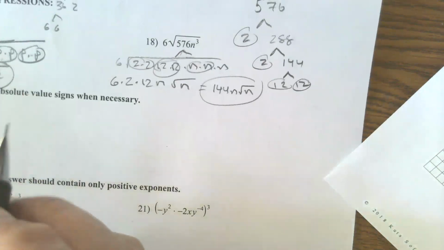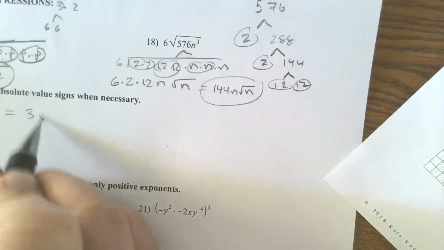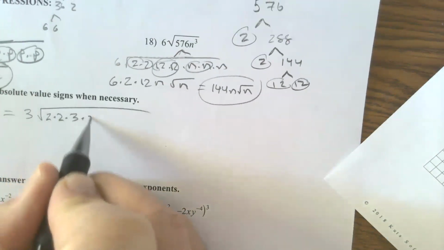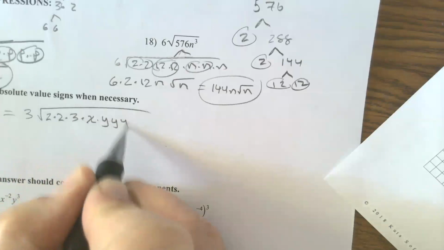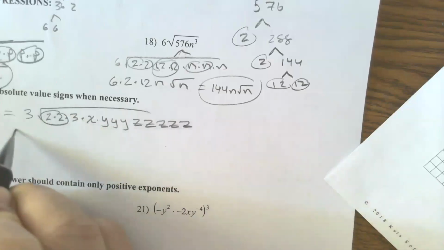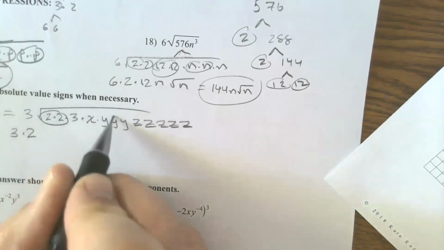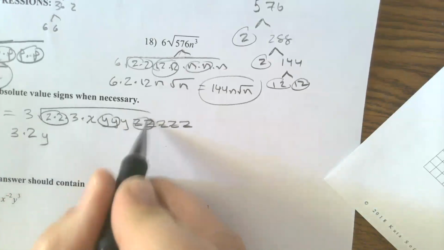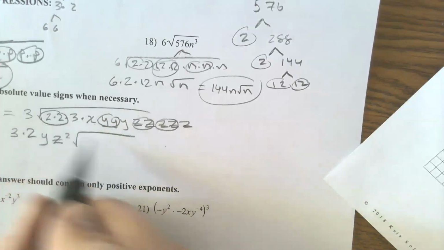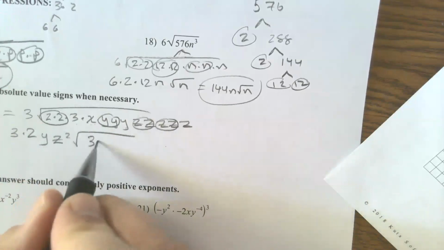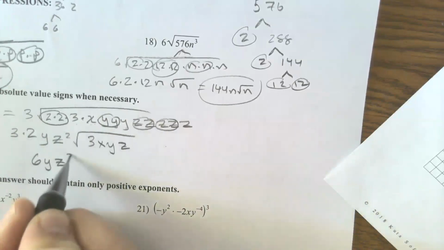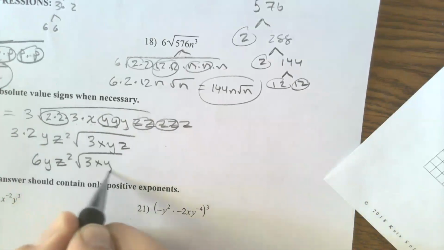Simplify. Same idea here. I'm just going to take this and say the 3 is already on the outside. The 12 is 2 times 2 times 3. There's only one x. There's 3 y's. And there's 5 z's. So the 2's come out. 3 times 2. There's a y that can come out. And there's 2 z's. So z squared. And what's stuck on the inside is what's left here: 3xyz. And this would come out to 6yz squared root 3xyz.